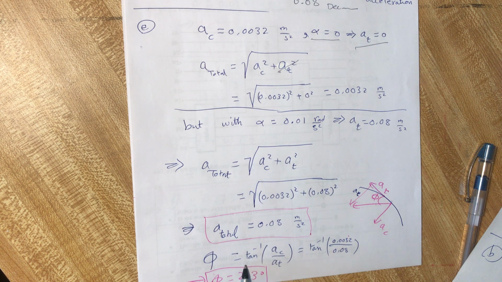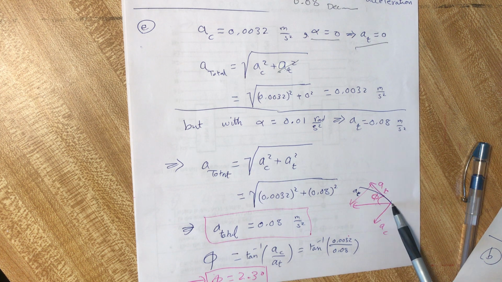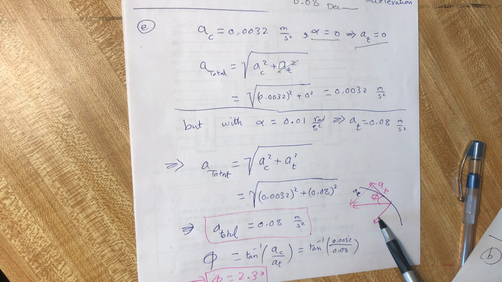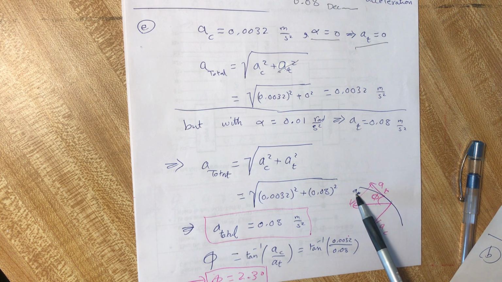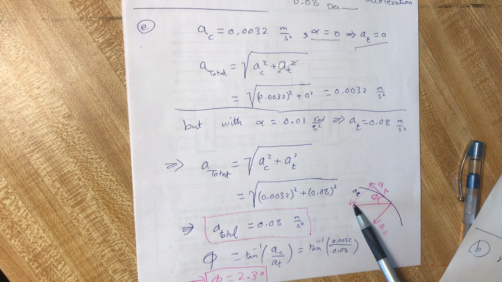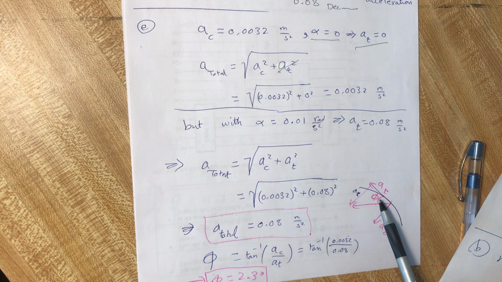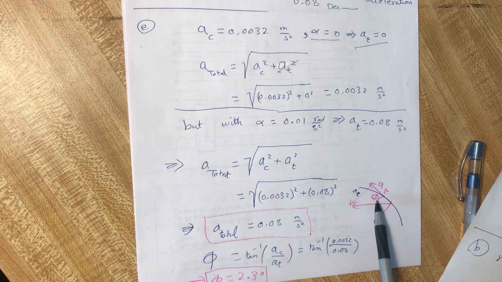We can find the angle phi. If this is the tangential acceleration and this is the centripetal acceleration, then this is phi. This is AC again, and tan theta is equal to AC over AT. So tan inverse of AC over AT is equal to phi.